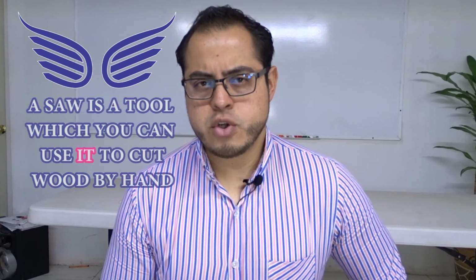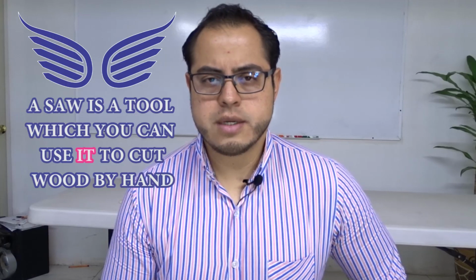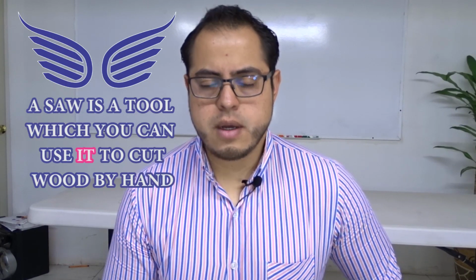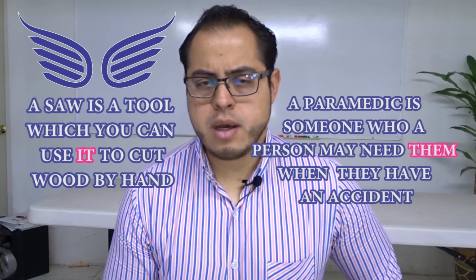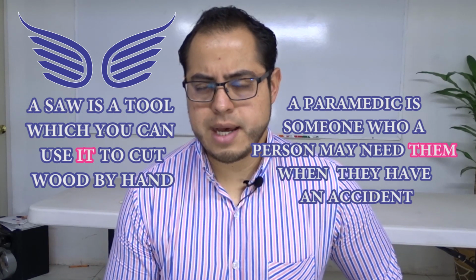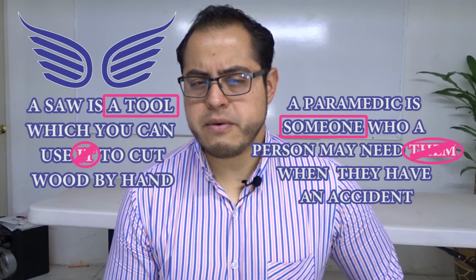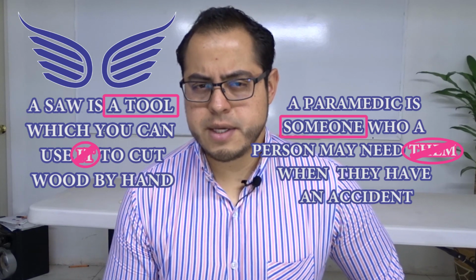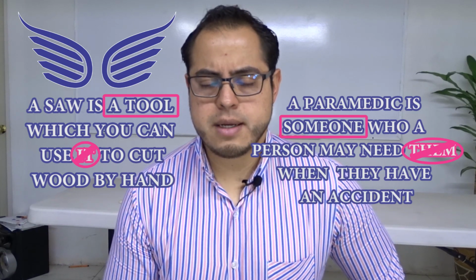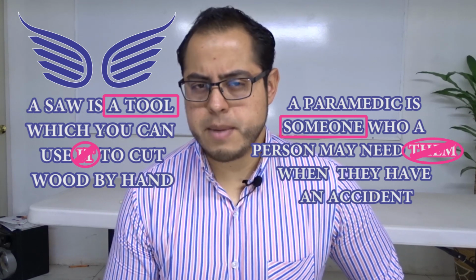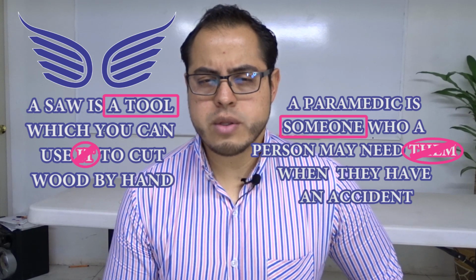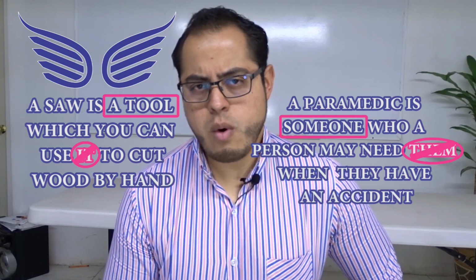Remember that the person or thing is already mentioned, so you don't need to use an object pronoun after. For example, a saw is a tool which you can use it to cut wood by hand. A paramedic is someone who a person may need them when they have an accident. In both expressions, the thing or person was mentioned before. Tool is the equivalent of it, and a paramedic is the equivalent of them. Remember, we use them because we don't know if the paramedic is a man or a woman.